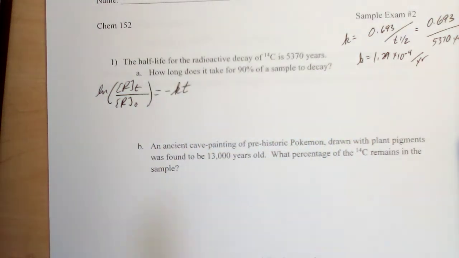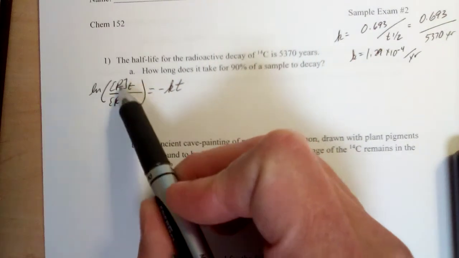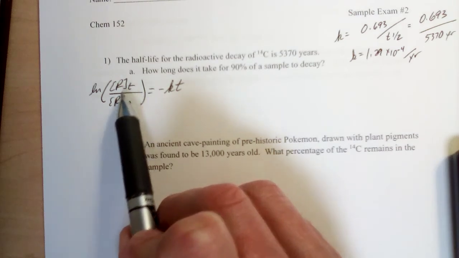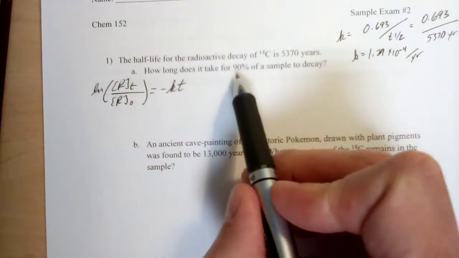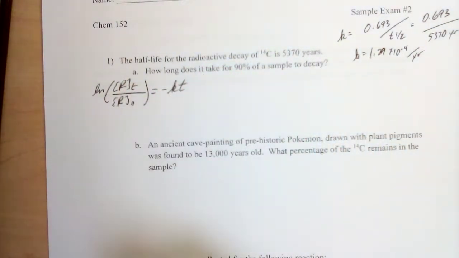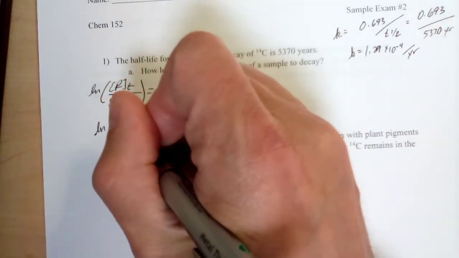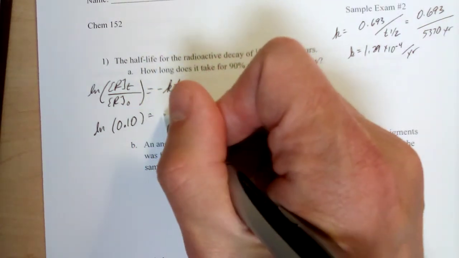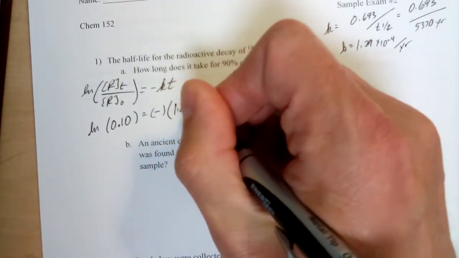How long does it take 90% of the sample to decay? The other trick here: if 90% of the sample decays, that would mean 10% is left. And what this ratio represents is how much is left. Remember, it's the concentration of the reactant at time t relative to the concentration of the reactant at time 0. That's how much stuff is left. So instead of the 90 here, we want 10% here. Now remember, a percent has 100 in it artificially, so let's change this to 0.10, which would be 10%. That's going to be equal to negative, and then kt, we just figured out k.